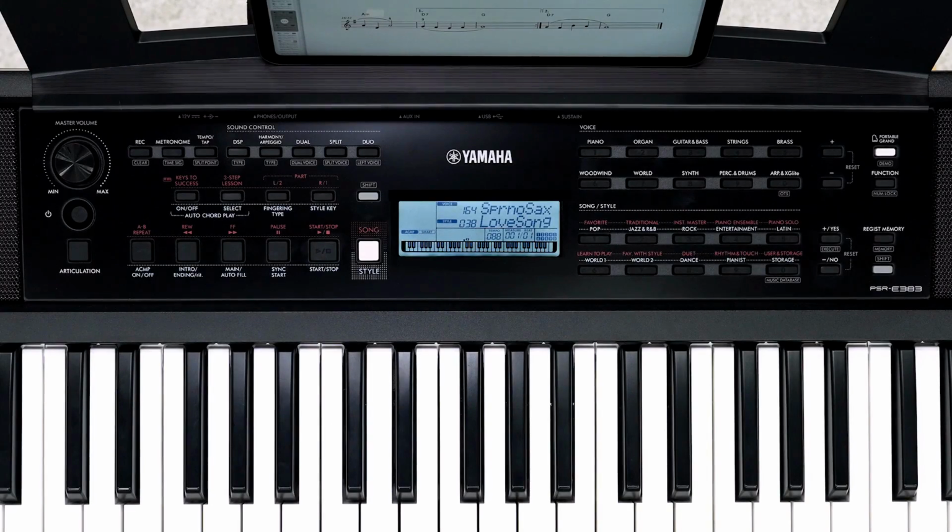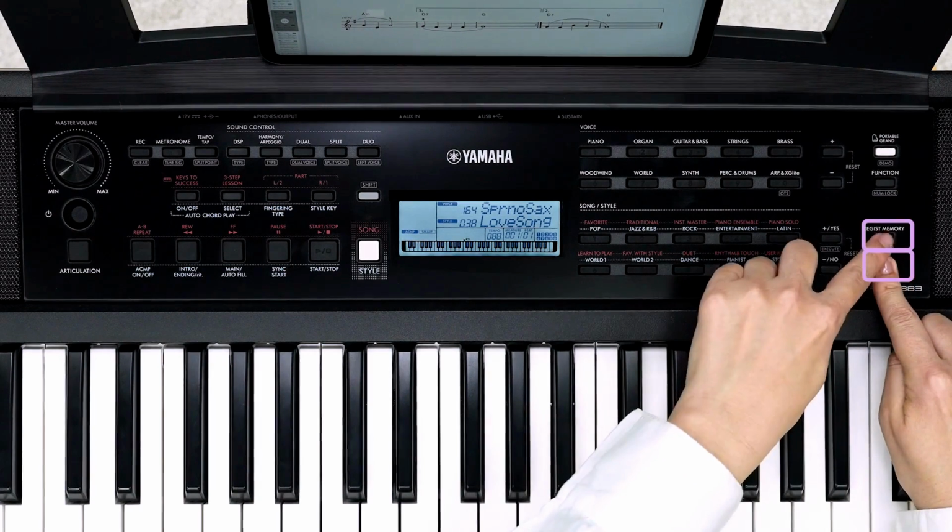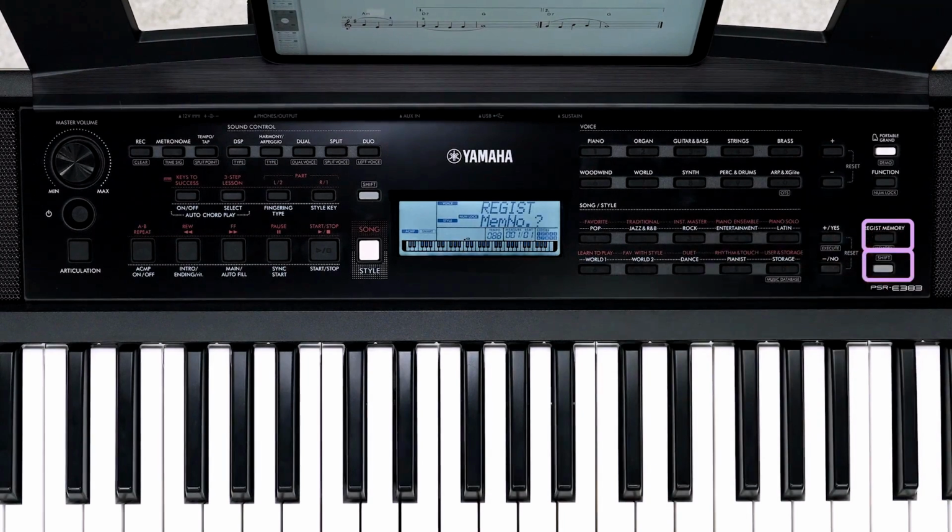Let's memorize this setting. Press the Regist memory button while holding down the Shift button to call up the Regist display. On the Regist display, select the desired number for memorizing. While selecting, song style category buttons can be used as number buttons.